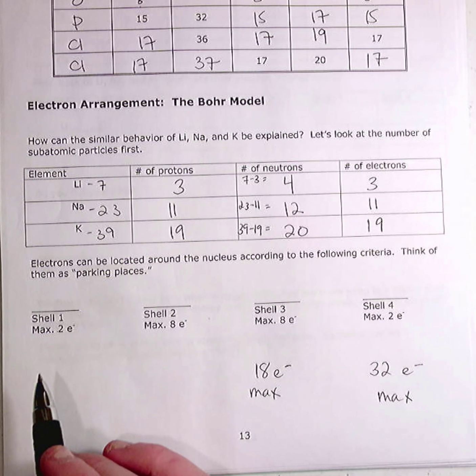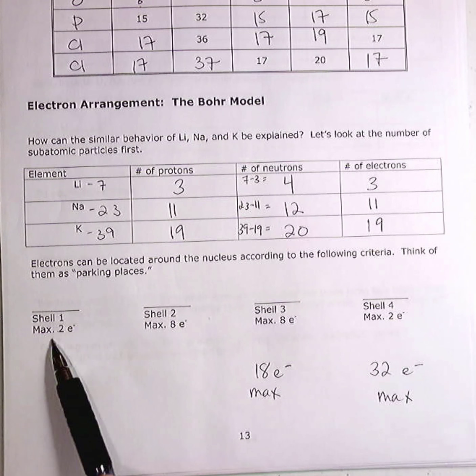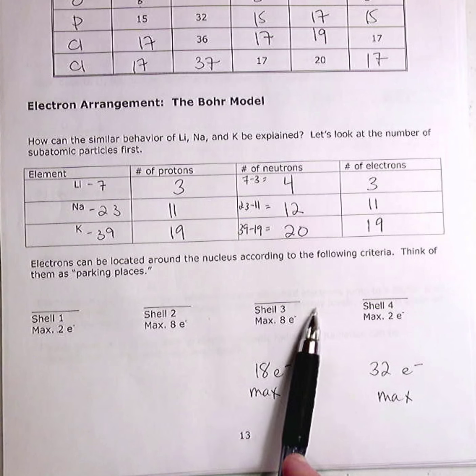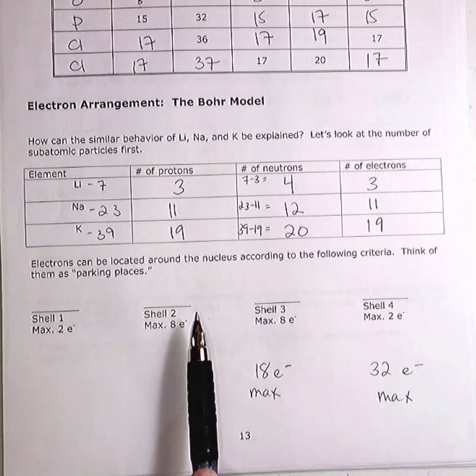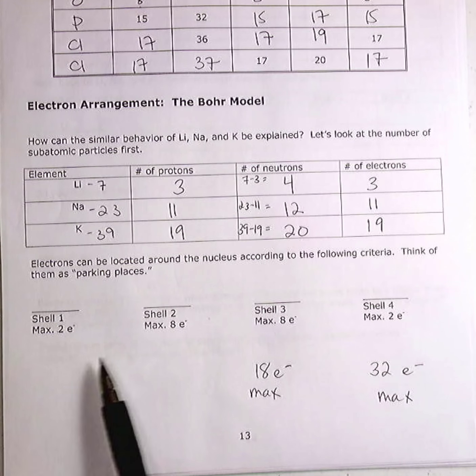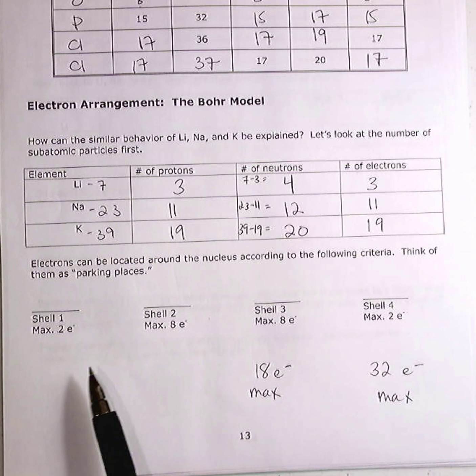So electrons will fill shells starting with the lowest energy shell. Once it is full, it starts filling up the next higher energy level. The electron arrangement is important to understand since the electrons determine the chemistry of an element. If you know the electron arrangement, you can predict the chemical behavior.